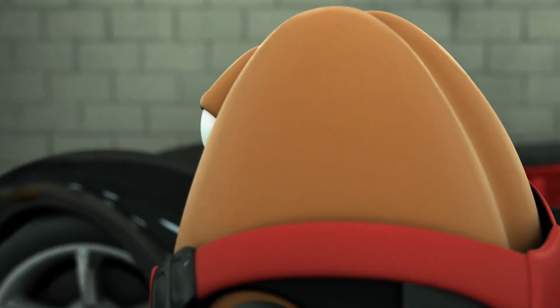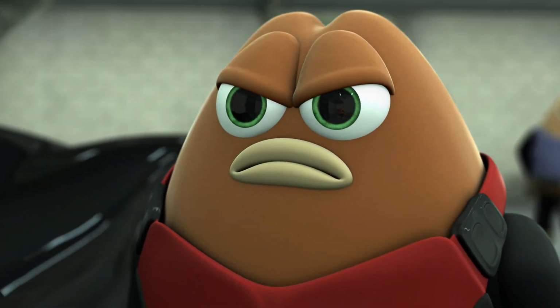So here's the introduction to Killer Bean, and it's like a revealing type of camera move.